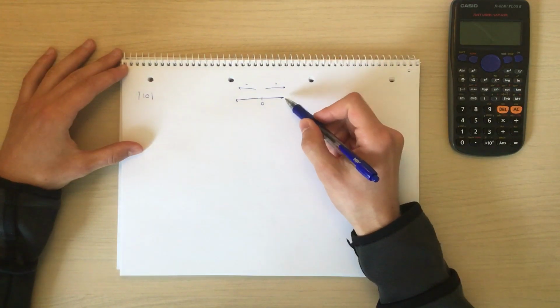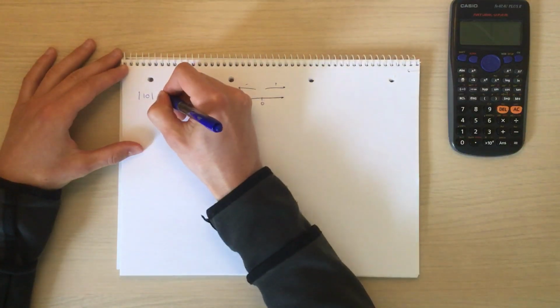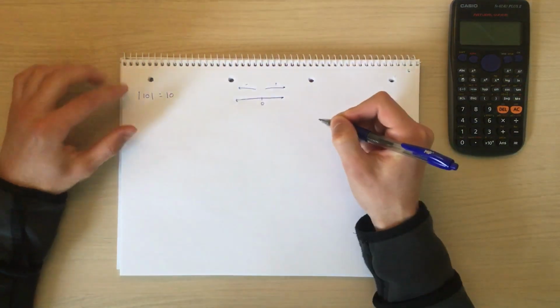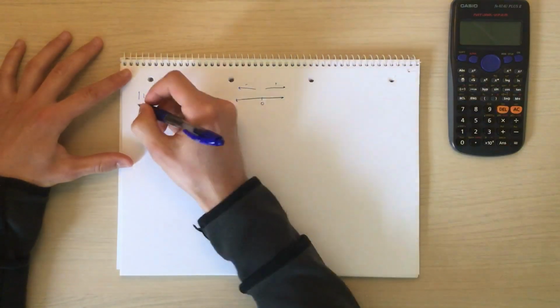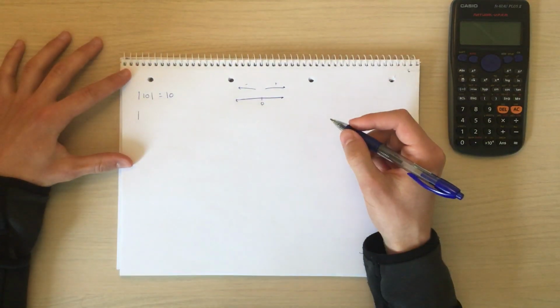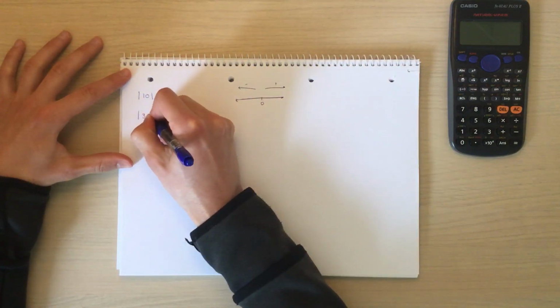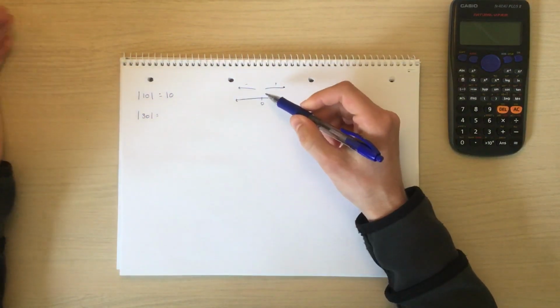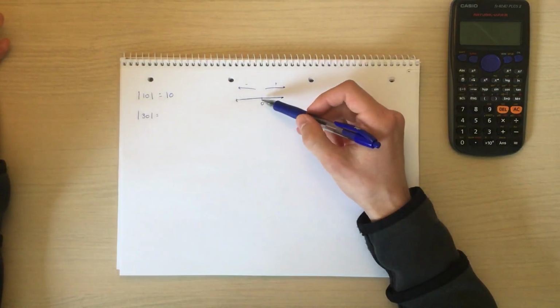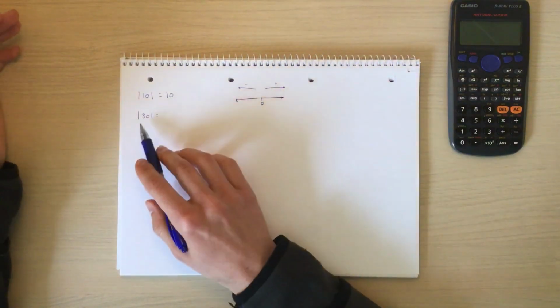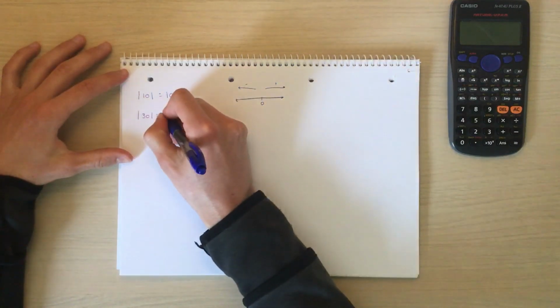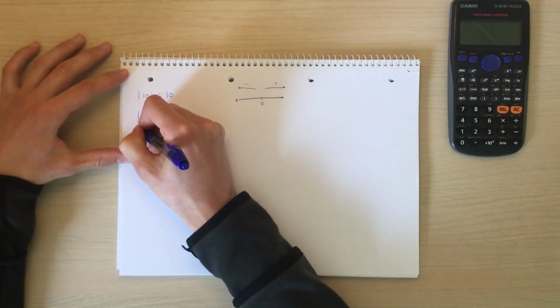Well, to reach 10 we need to go 10 units. So the modulus of 10 is simply 10. If we have to go and find the modulus of 30, what that means is it's asking us how many units must we go from 0 in order to reach 30. That's simply 30 units. Now what if it's a negative value?